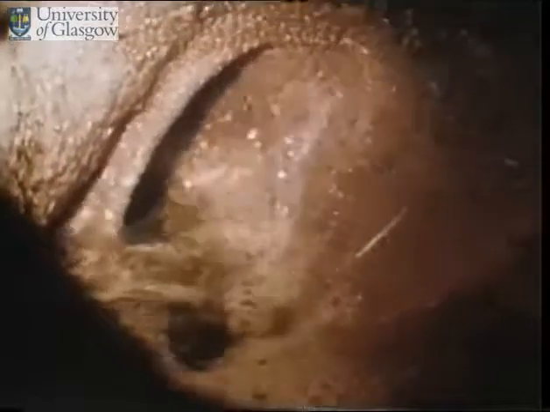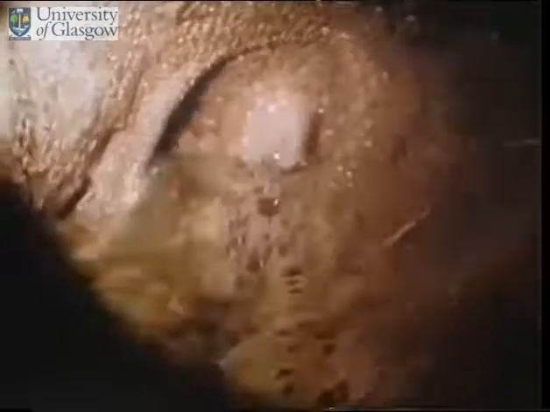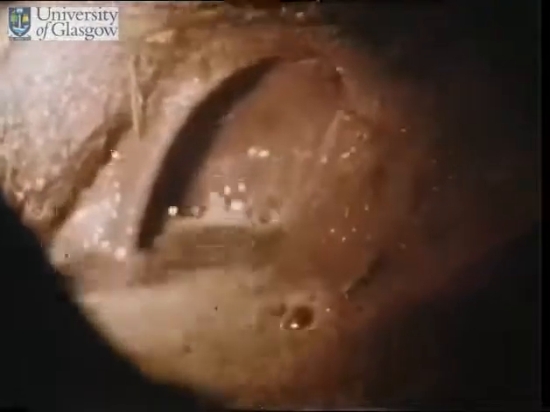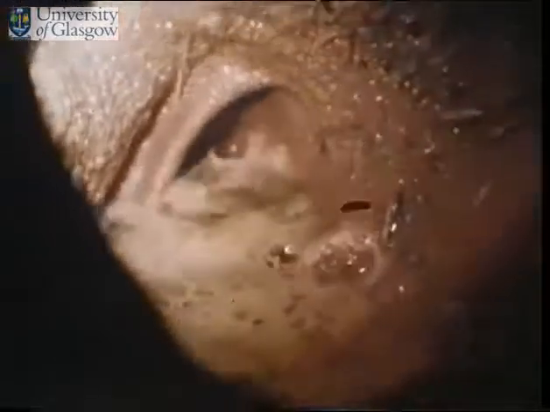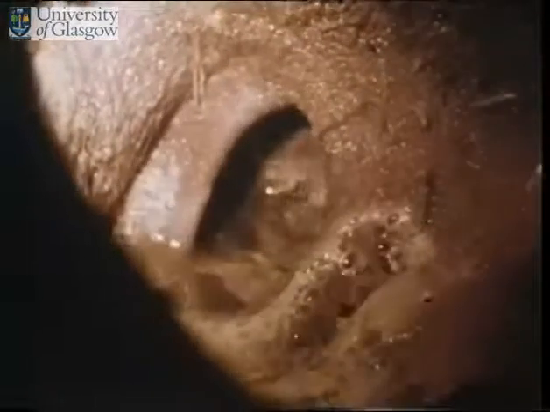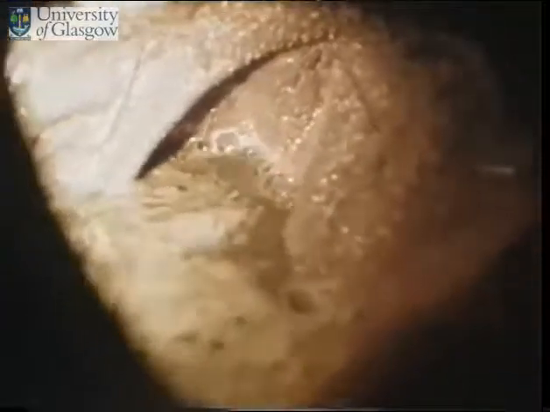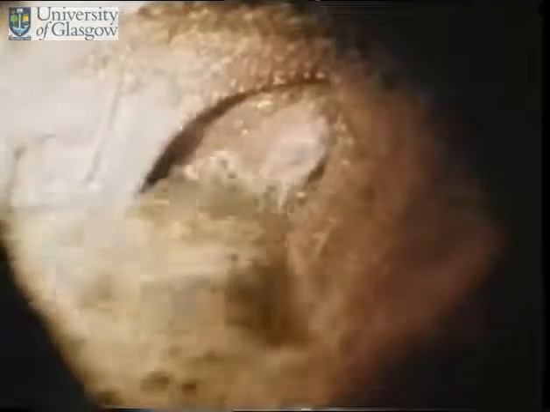Now we are again looking directly into the reticulum. Although the forestomachs are partly emptied, regurgitation occurs. The goat tries to aspirate digesta into the esophagus. Here one can see that digesta are aspirated at the maximum of the reticular contraction.